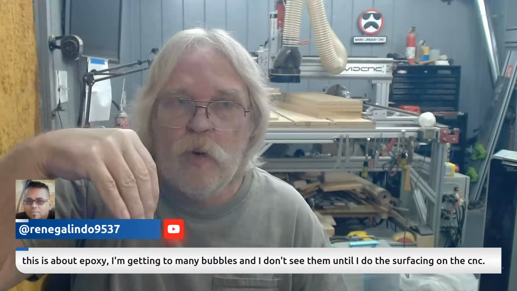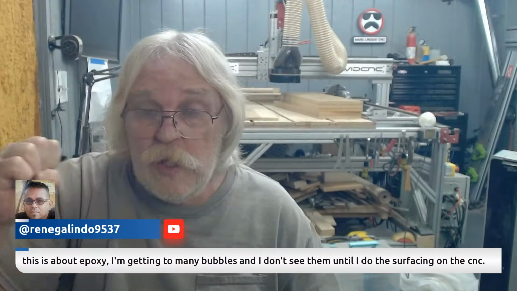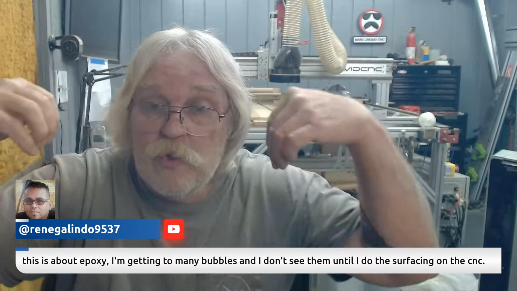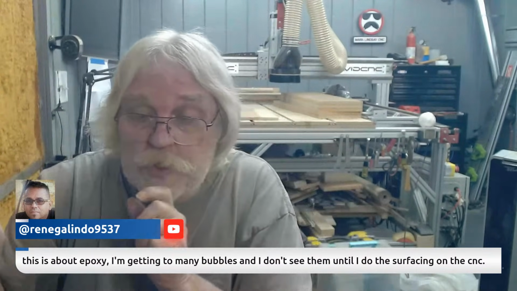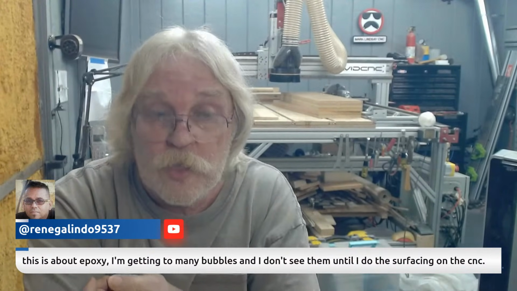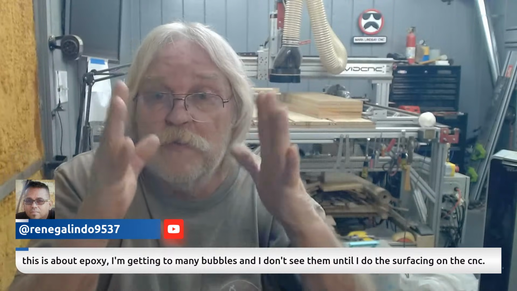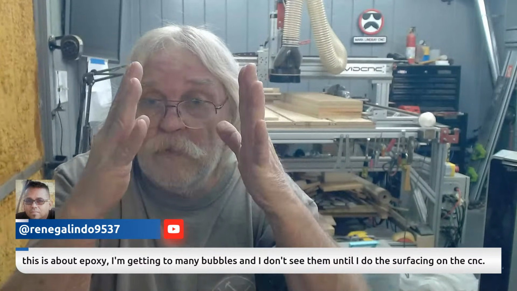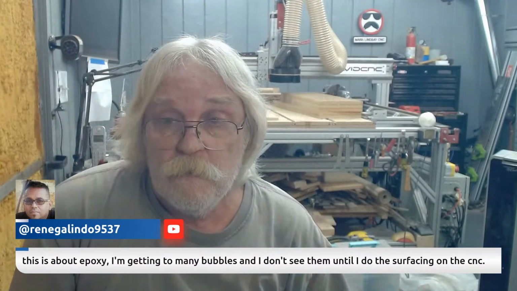And two things are going to happen: the end grain is going to suck in epoxy, and it's also going to release air. So if you just pour into bare wood, you're going to get a lot of air bubbles because air is going to force its way out and go up.